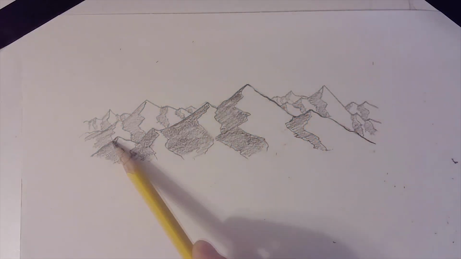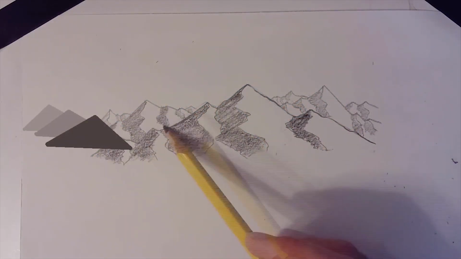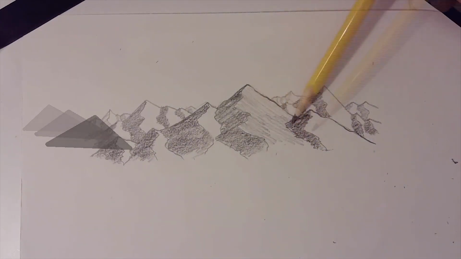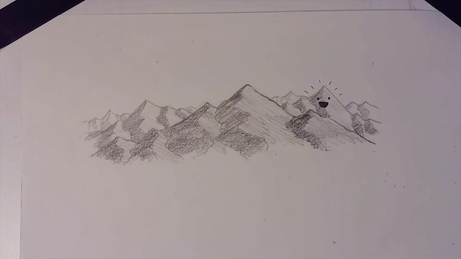sense of depth. You can also get depth by shading the closer mountains with darker values. And yay, you got mountains!